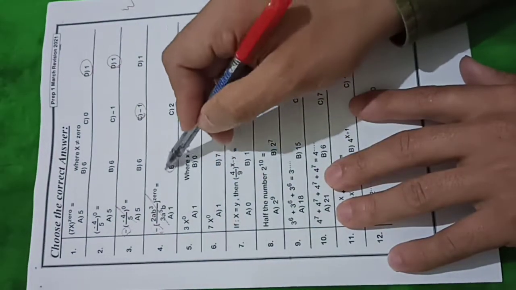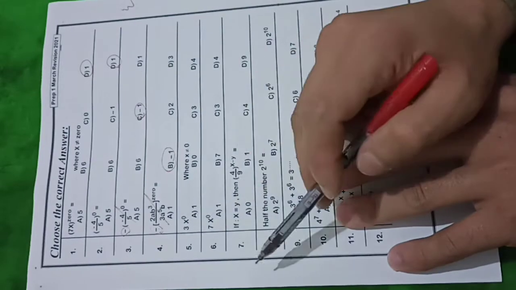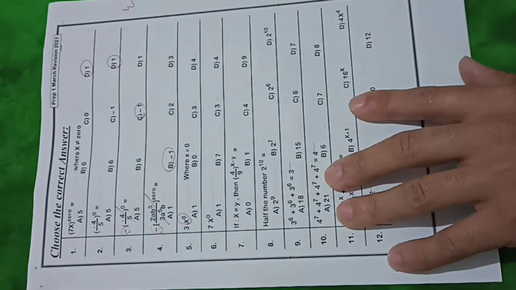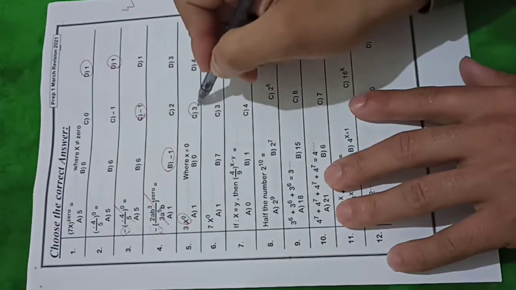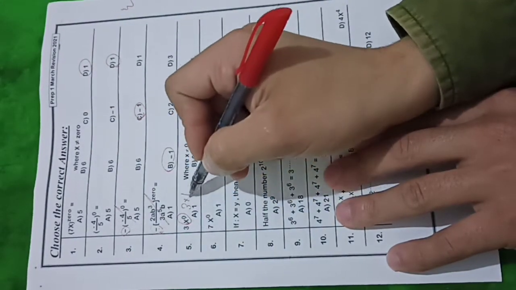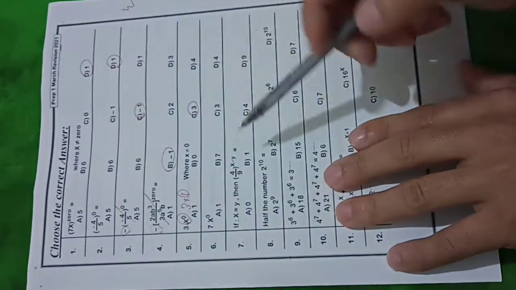Okay. Number 5, 3x power 0. Okay, x is raised to power 0, so the answer of x power 0 equals 1. 3 times 1 equals 3. So here we have 3 times 1, where 1 is the answer of x power 0.